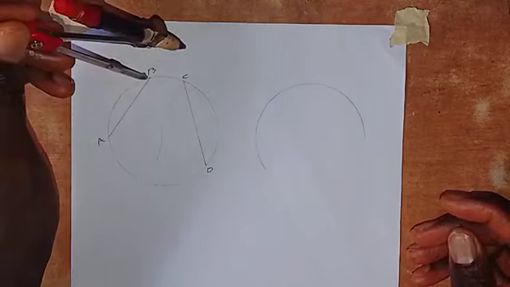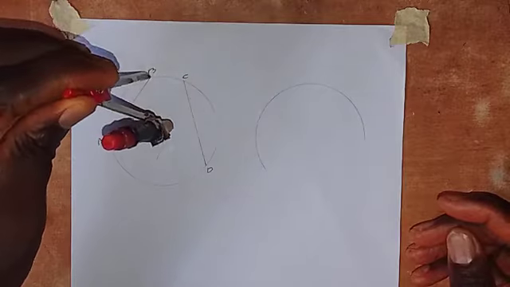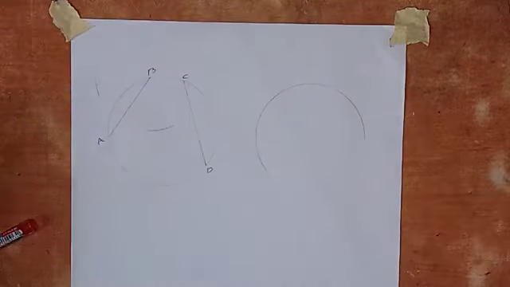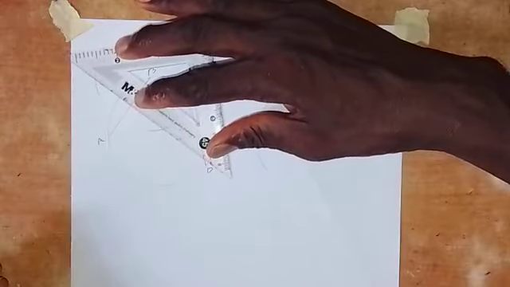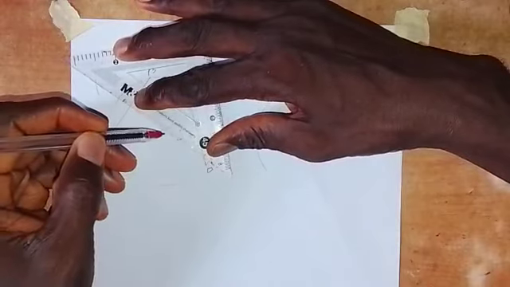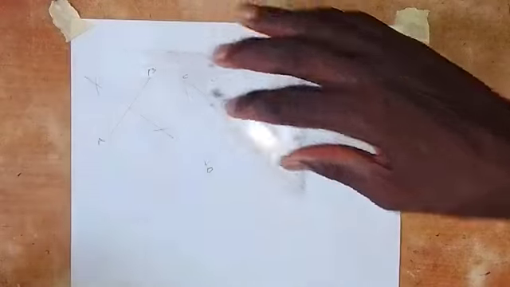Then you put the pin of the compass at B with the same radius, and draw an arc like this and an arc here. Now let's draw the bisector of AB by drawing a line that will pass through the points of intersection of the arcs. So here we have the bisector of AB, okay?